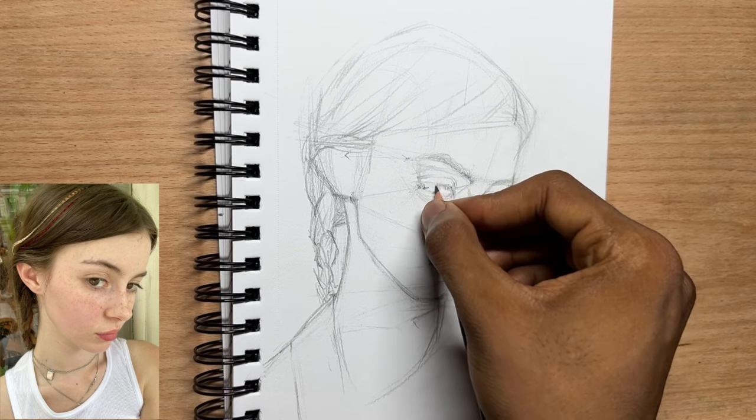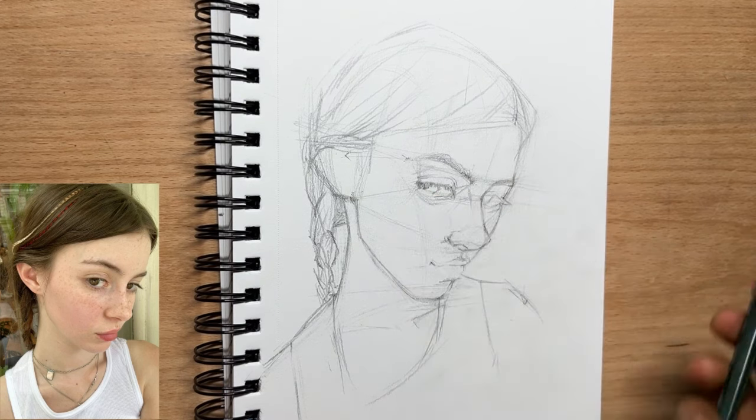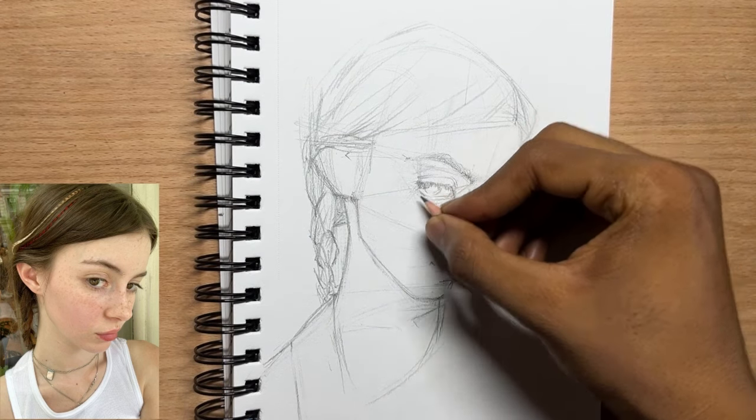So the eyelashes become wider on the side and thinner on the inside. Okay, so I should focus on this one as well. I don't want to make this one too big.